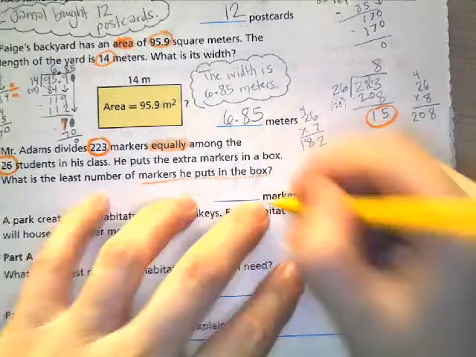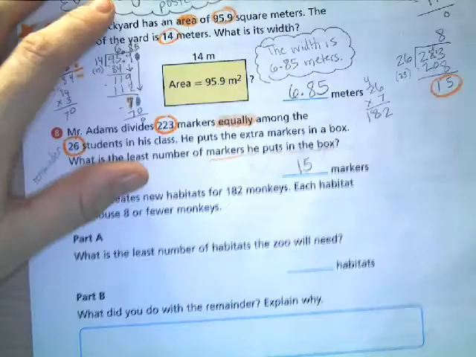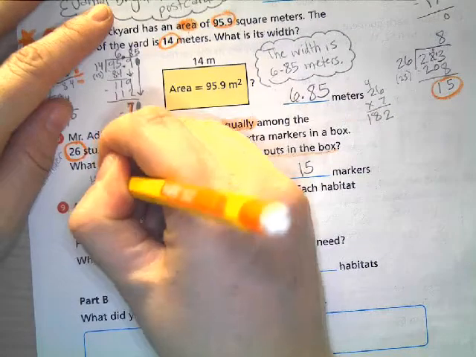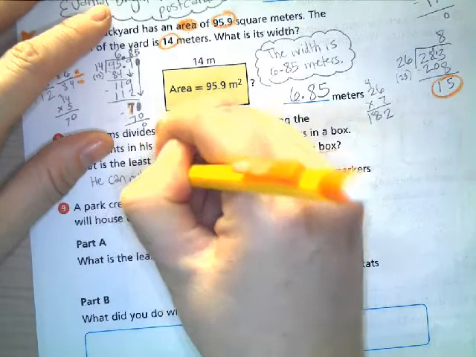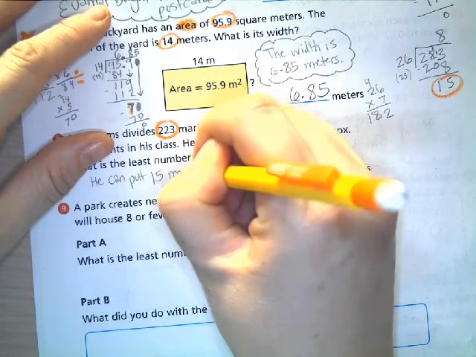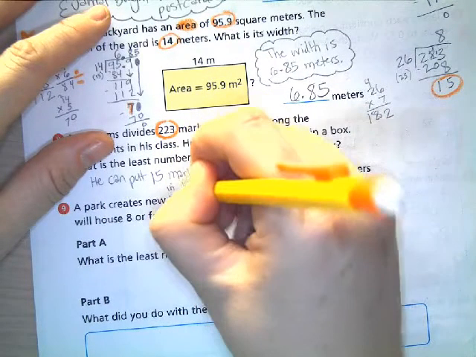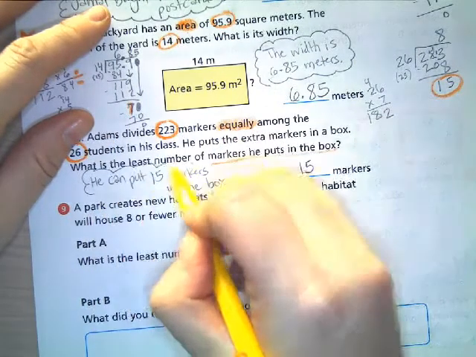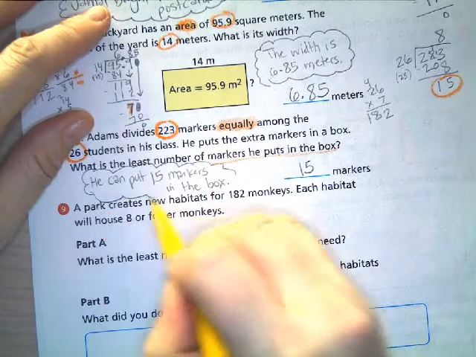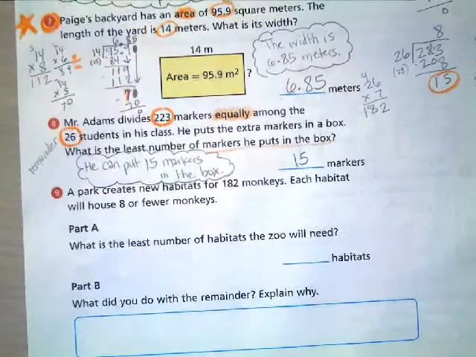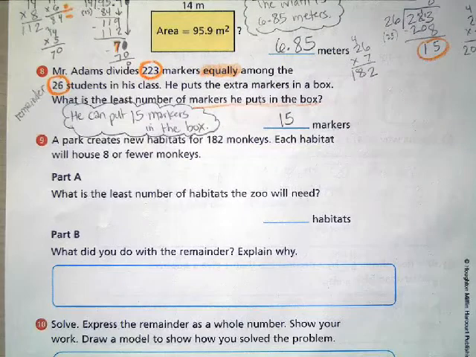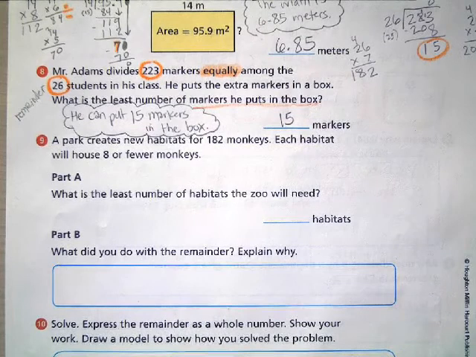Remember, he's dividing the markers equally among his students. So each student got 8 markers. This lovely little 15 is what he had to put in the box. So the answer is 15, and then I put it as an answer. He will put 15 markers in the box. We'll say he can put. Okay, that's the complete sentence. I'm going to put it in a cloud and move on. Number 9.